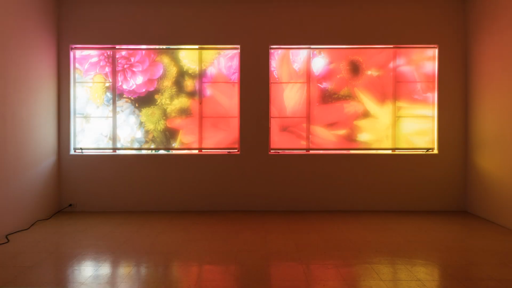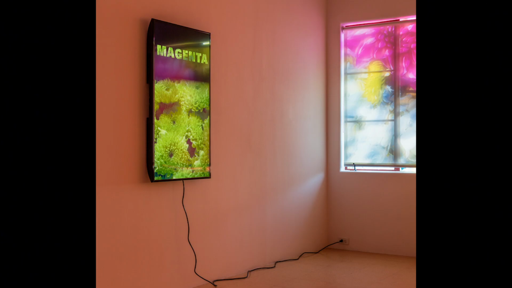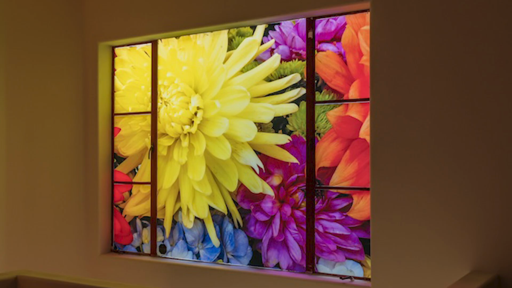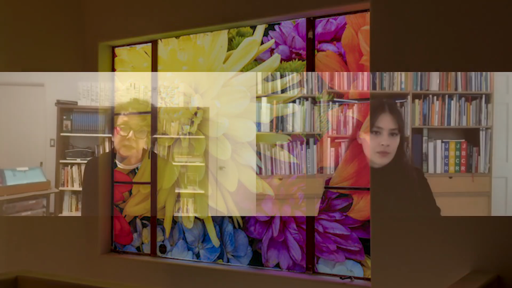I think the first time I did it, I just thought it would be fun. I was like, I'm going to try this, and then I started doing it more. And I realized that I could manipulate natural light through the use of imagery and layering and textures.